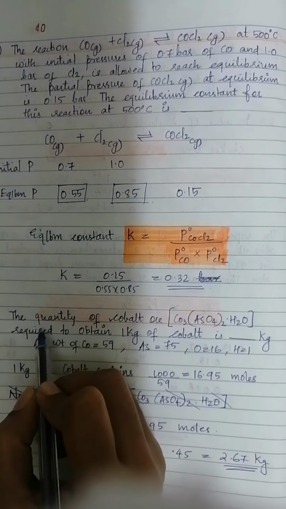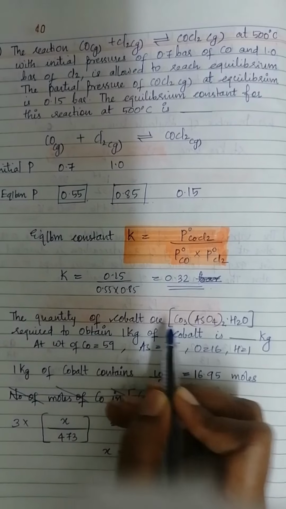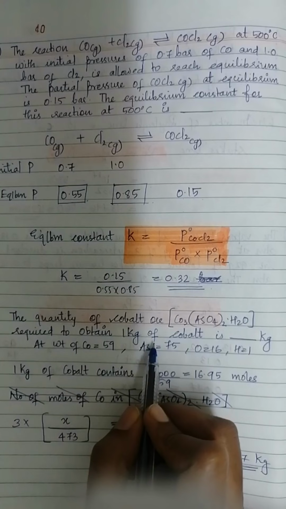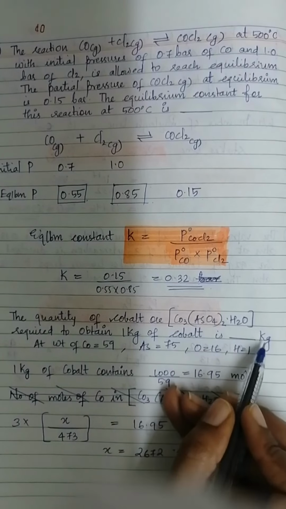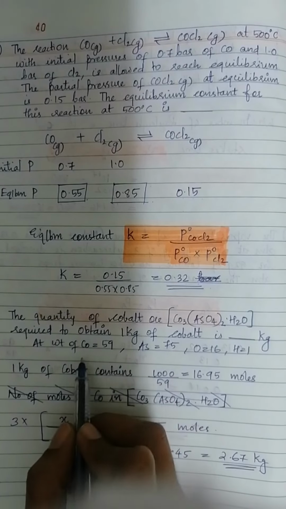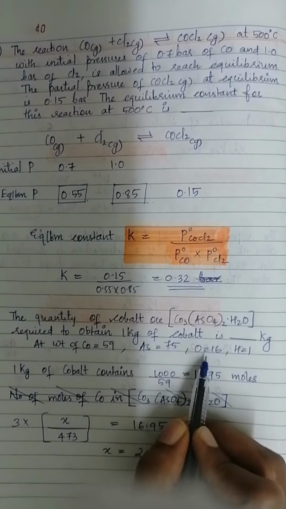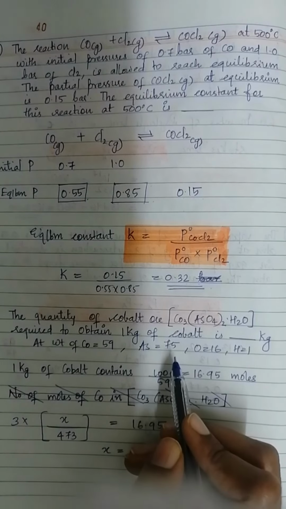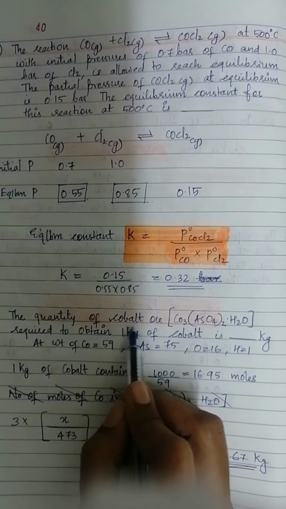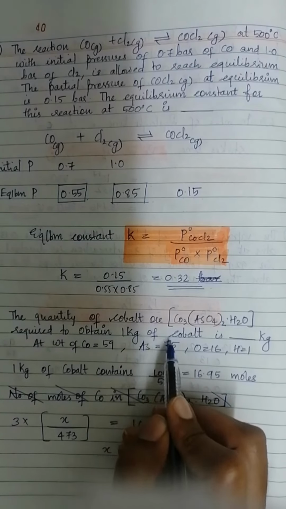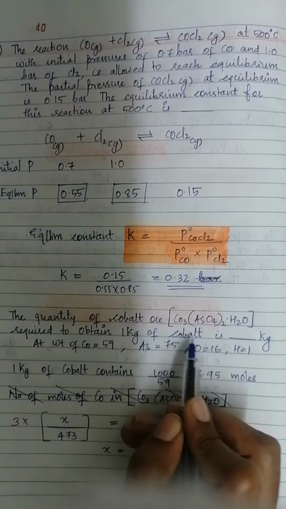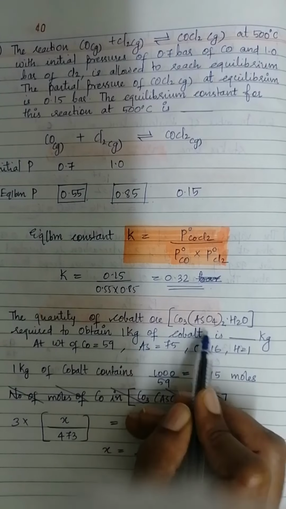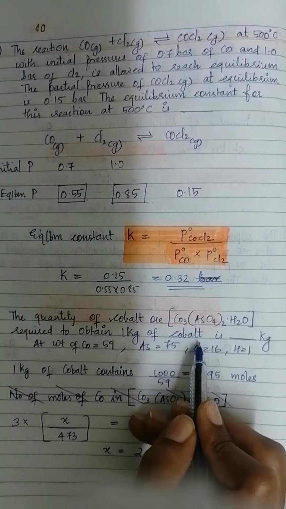So the next question is, the quantity of cobalt ore Co3AsO4 twice H2O required to obtain 1 kilogram of cobalt is dash kg. We are provided with the atomic weights of cobalt, arsenic, oxygen and hydrogen. So here, what do we have to find? We have to find the quantity of cobalt ore that has to be taken to get 1 kilogram of cobalt. Okay, so first let's find the number of moles present in 1 kilogram of cobalt.